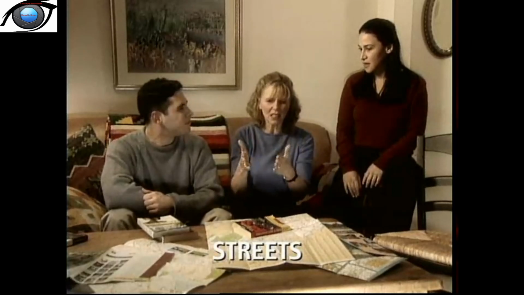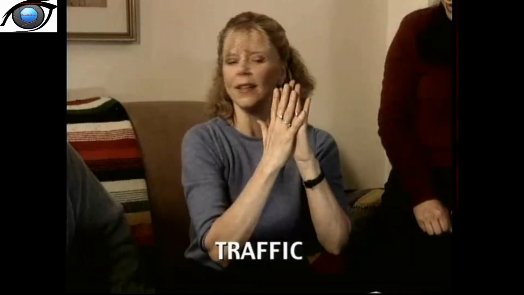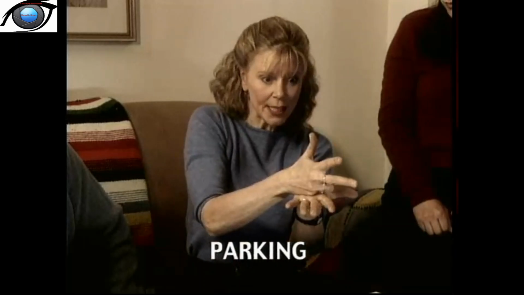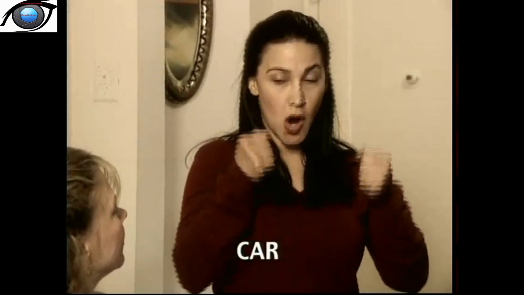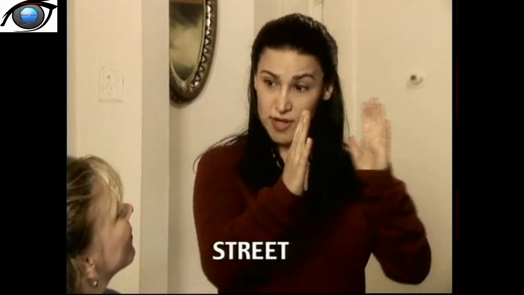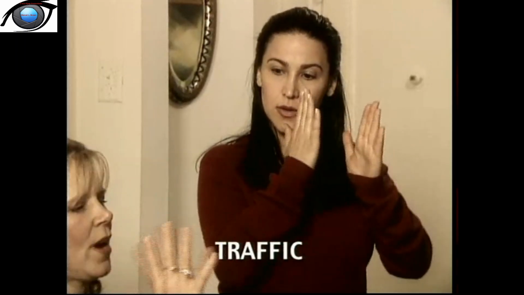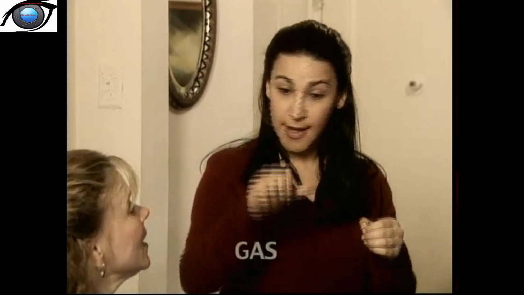You know, the thing that I hate about cars is all the bad streets. Mm-hmm. Oh, and traffic. And sometimes it's hard to find parking. And then you just run out of gas. I want to try those signs, can I? Okay. Car. Street. Traffic. Yeah. And what else was there? Gas. Very good. Right? Okay.